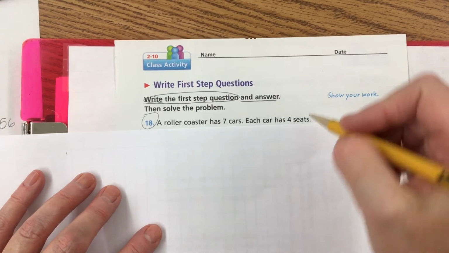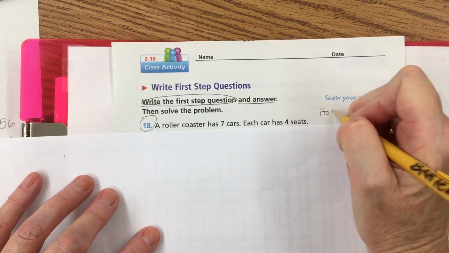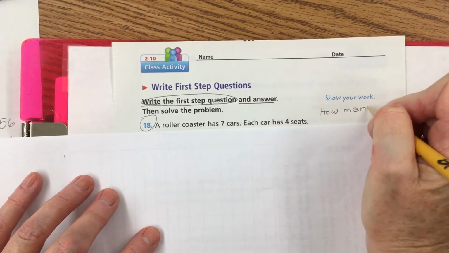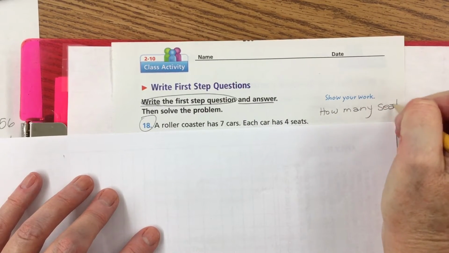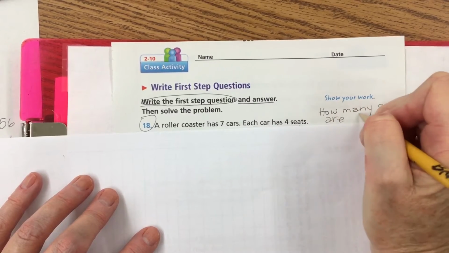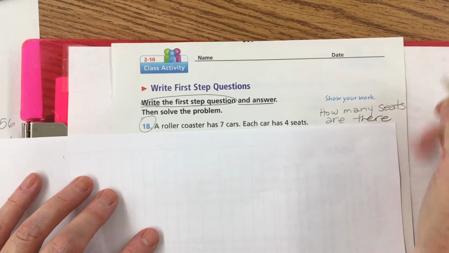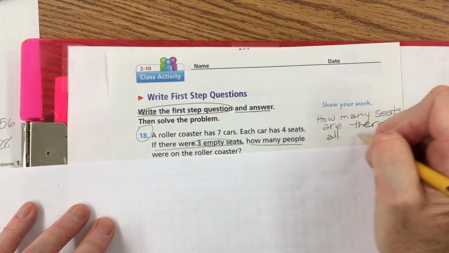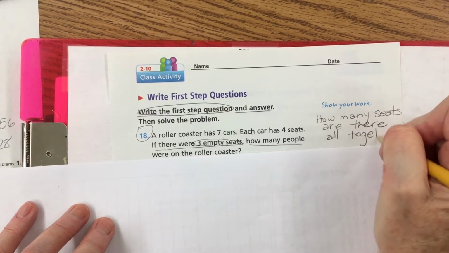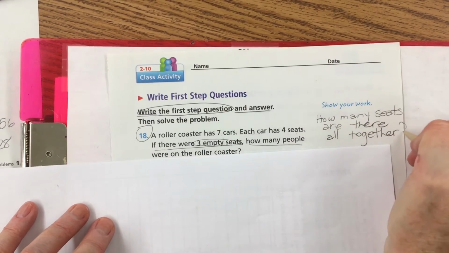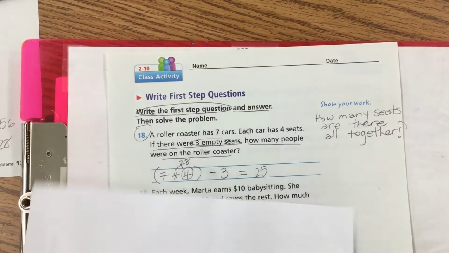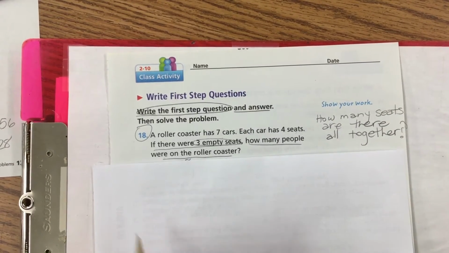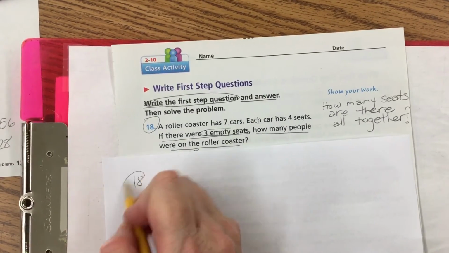The kids all came up with, how many seats are there altogether? We did this on graph paper, and we wrote our questions out and numbered them.